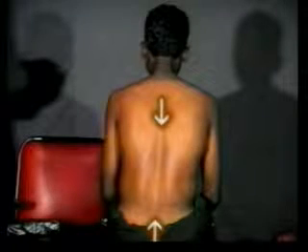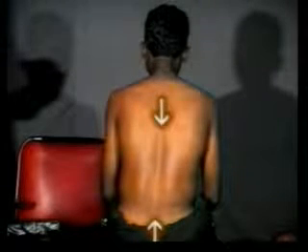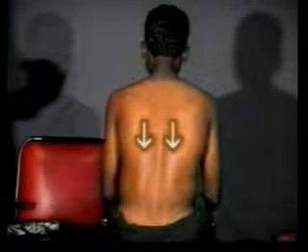Then ask the patient to sit and, standing behind the patient, inspect the spine for any deformity, gibbus, kyphus, kyphosis or scoliosis. Inspect the paraspinal area for any paraspinal swelling or sinus. Paraspinal sinus or scar is very suggestive of tuberculosis of spine.